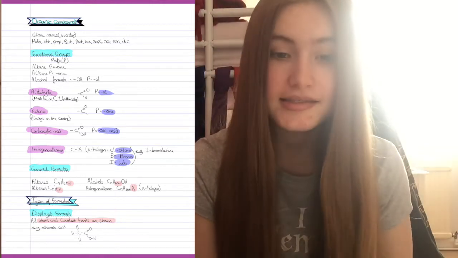A carboxylic acid has got -oic acid at the end. Halogenoalkanes have chloro, bromo, and iodo, for example, 1-bromobutane. Types of formulas.